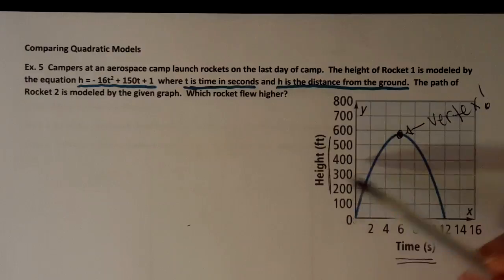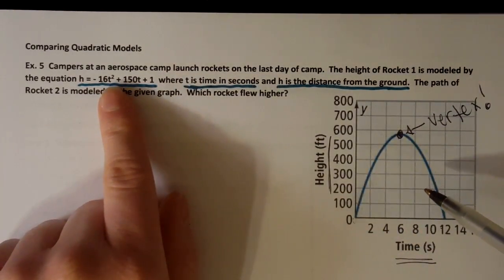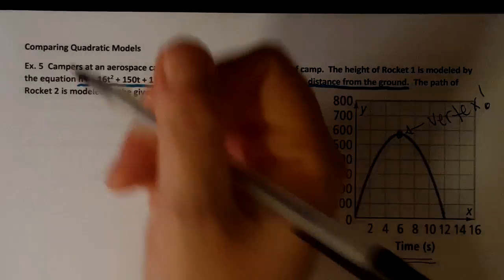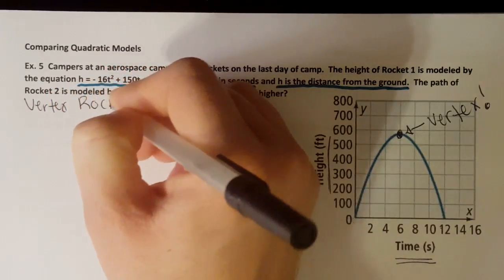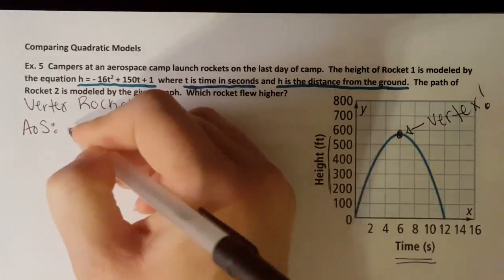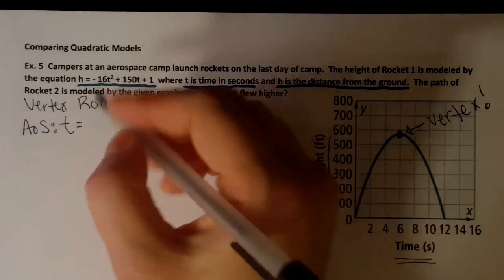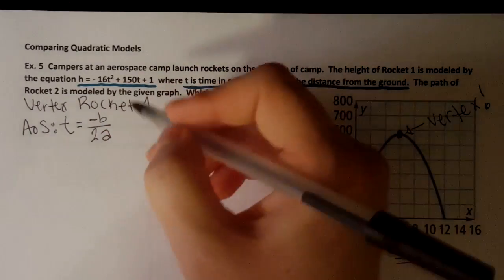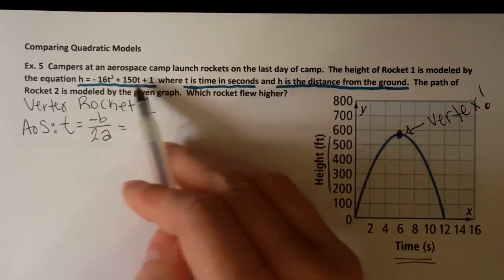So, to know which rocket flew higher, we're going to take rocket 1 and find its vertex. And it will tell us which rocket reaches the highest point. Remember, to find the vertex of rocket 1, we need to do axis of symmetry. In this case, I'm going to put t equals, because our x-axis is time. t equals negative b all over 2a. Okay, a, b, c. There's our equation, a, b, c.